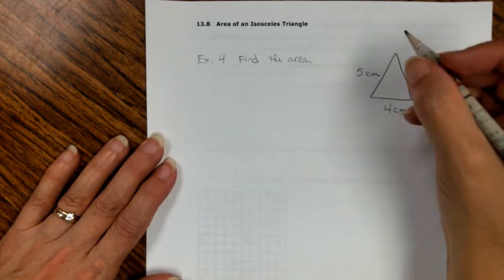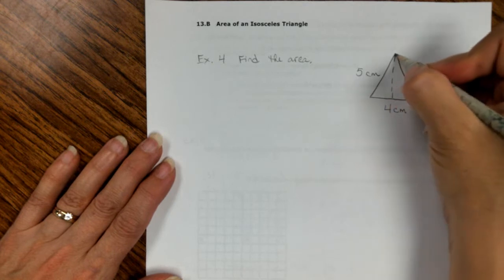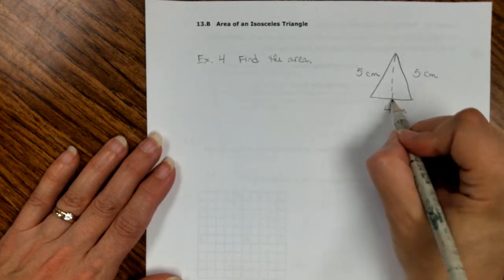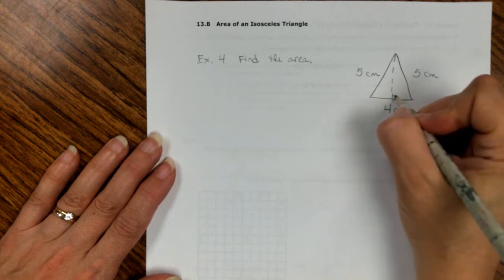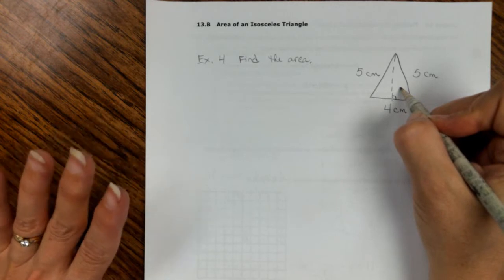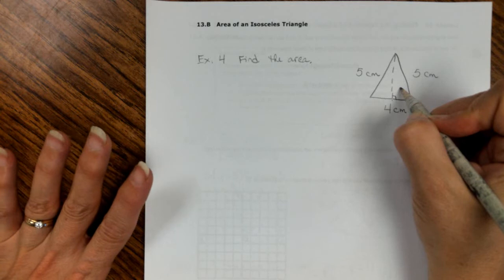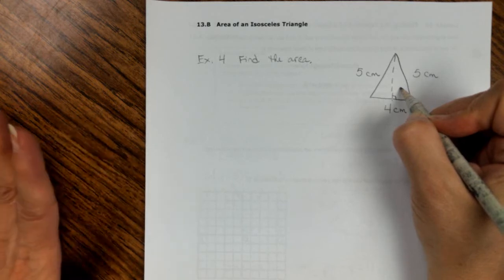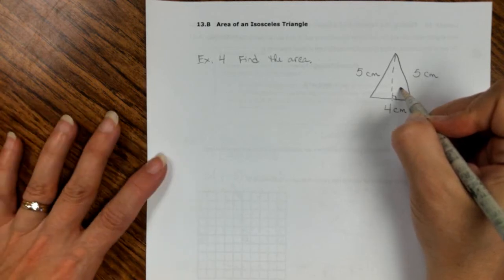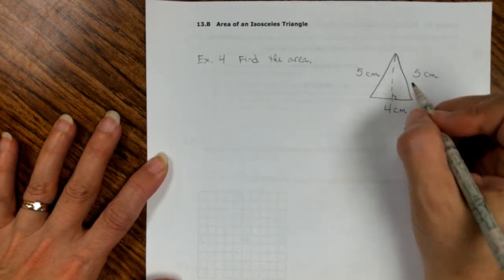The way you do that, if we were to drop a perpendicular line from this angle to the opposite side, it cuts this triangle into 2 right triangles. And we have a very special theorem for right triangles, the Pythagorean theorem, a squared plus b squared equals c squared, that we can use to find the height.